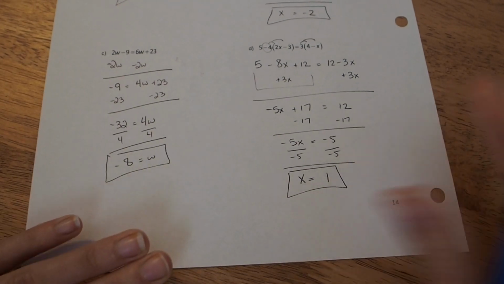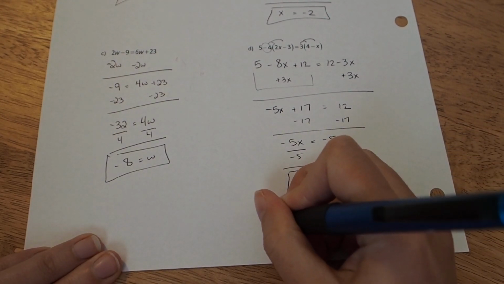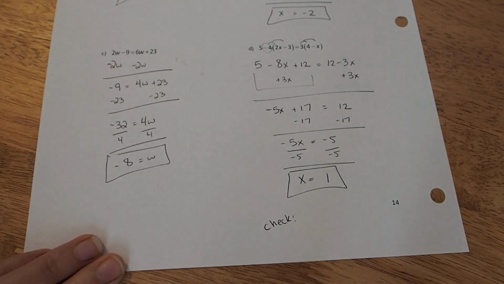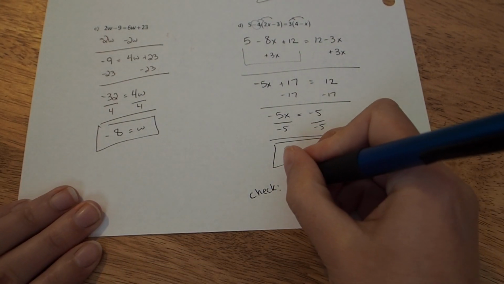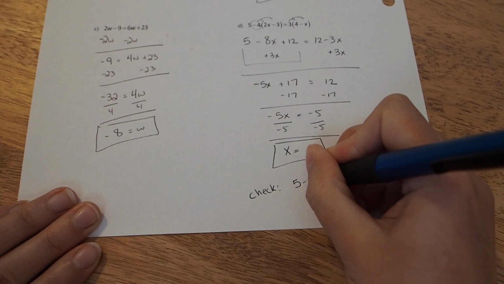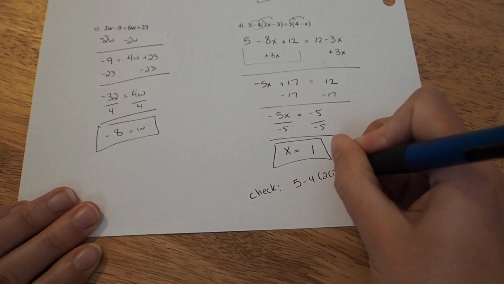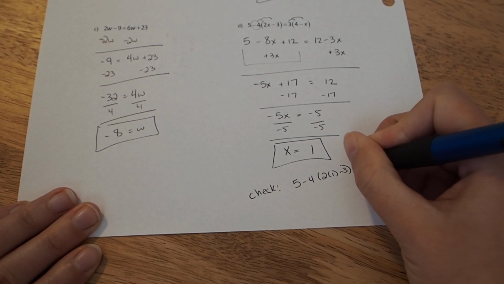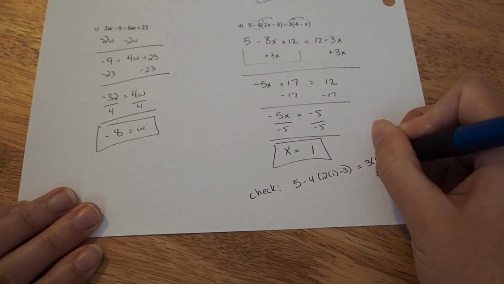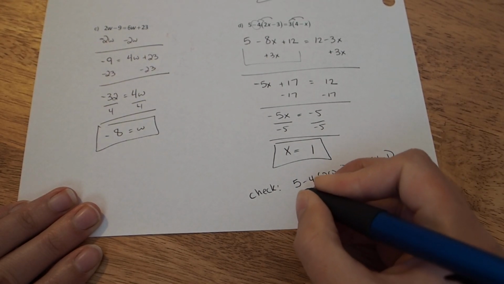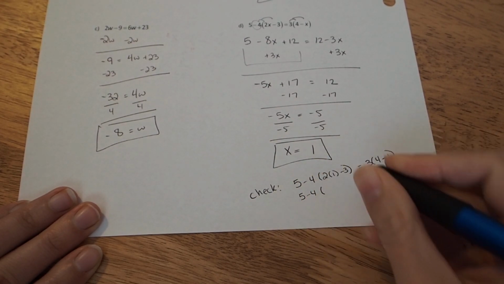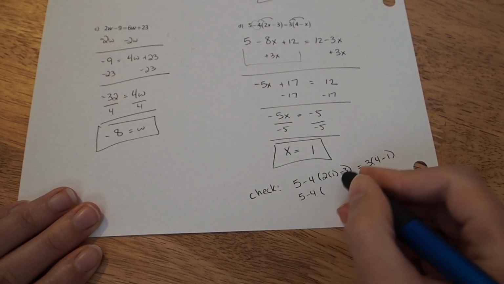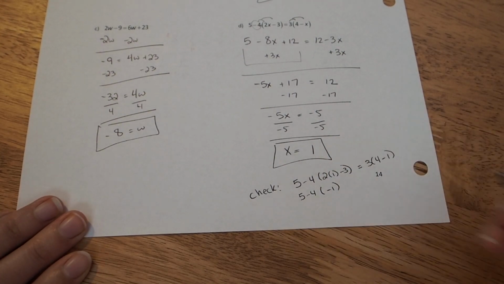Okay. Now for any of these, we could check by plugging the solution back into the original equation. So let's do that with this one right here. So if I check, that's going to be 5 minus 4 times 2 times 1 minus 3. And I'm going to check that that is equal to 3 times 4 minus 1. So first, let's get our parentheses simplified here. That's 5 minus 4 times, 2 times 1 is 2, minus 3 is negative 1.